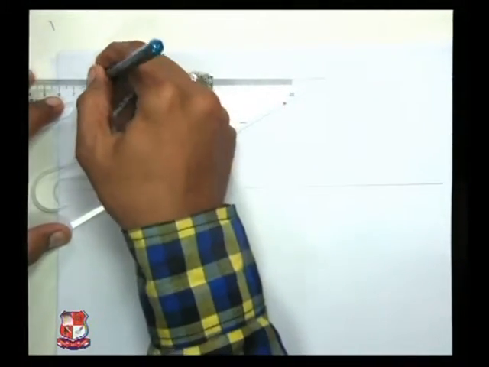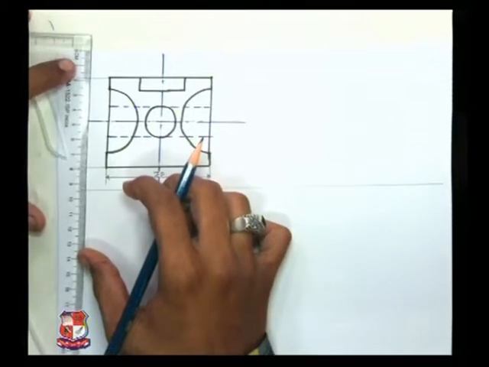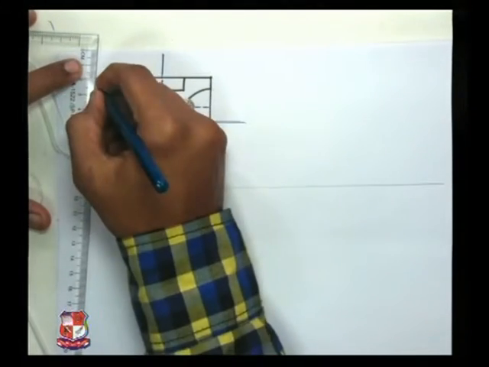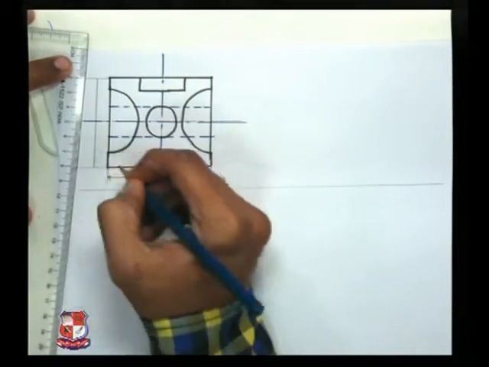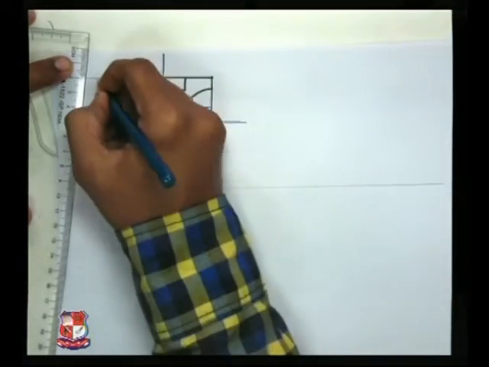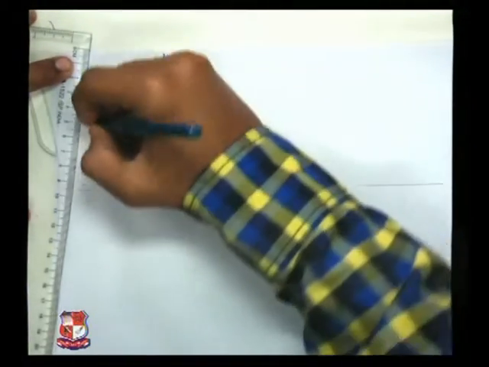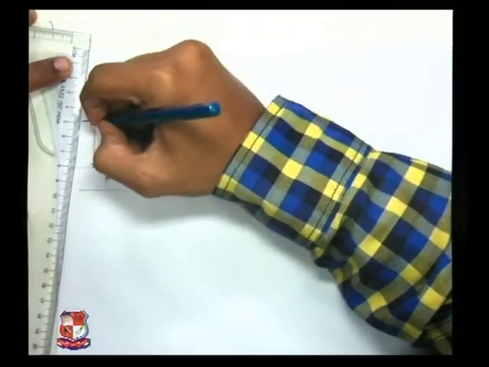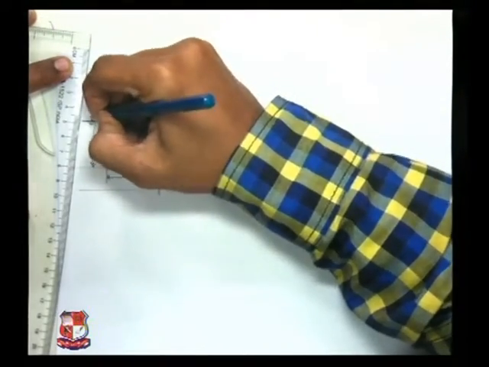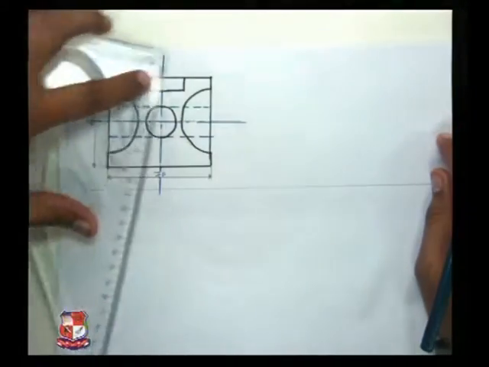For the vertical dimensions, the dimension is to be above the dimension line but parallel to the line as well.